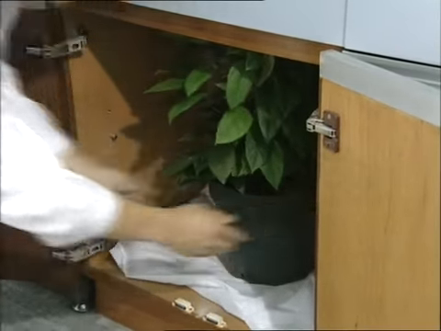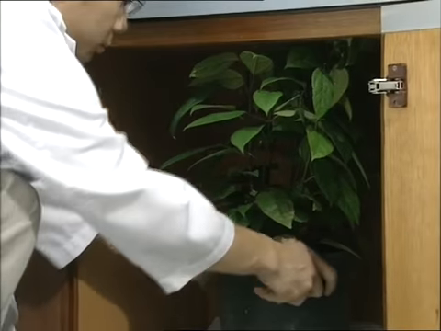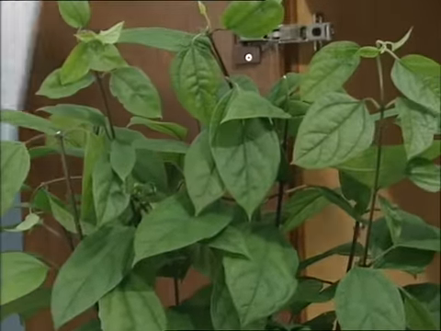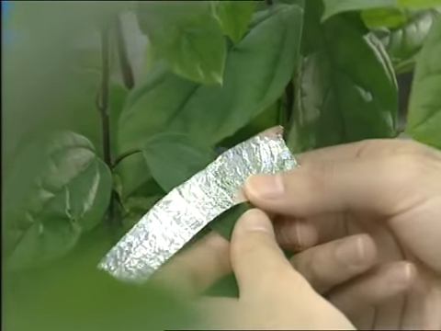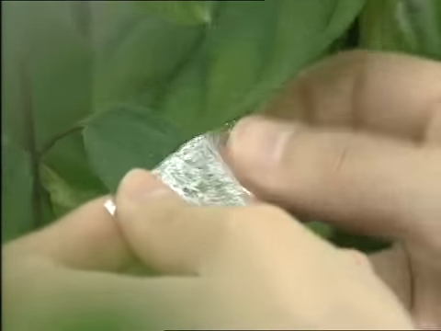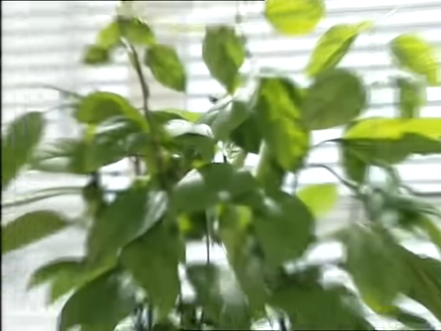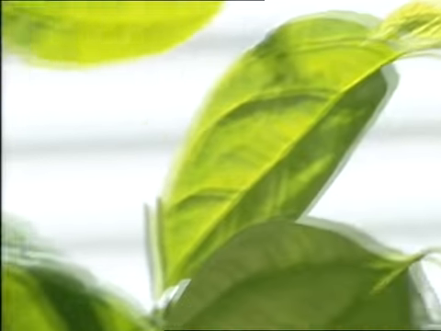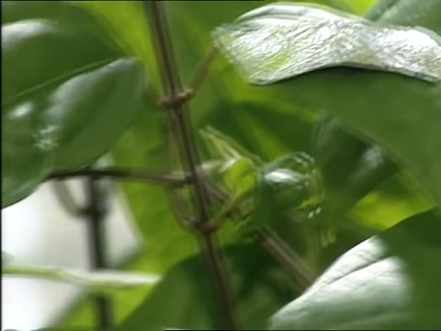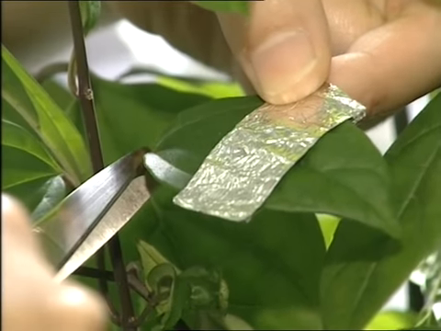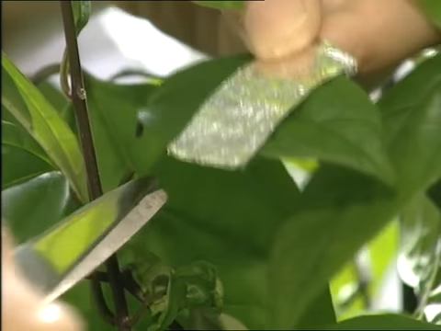Place a green plant in a dark chamber for several days so as to eliminate the product of photosynthesis in the leaves. Take out the plant. Cover part of a leaf with a piece of aluminium foil. Leave the plant under light for several hours to carry out photosynthesis. Then cut off and test the leaf.